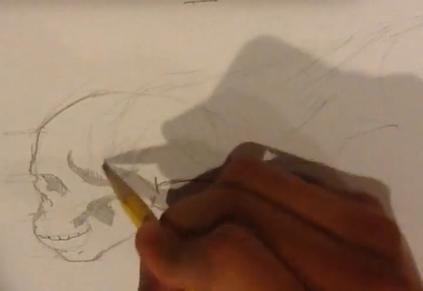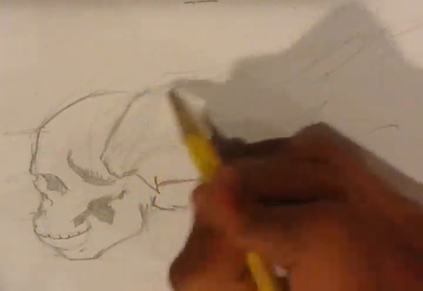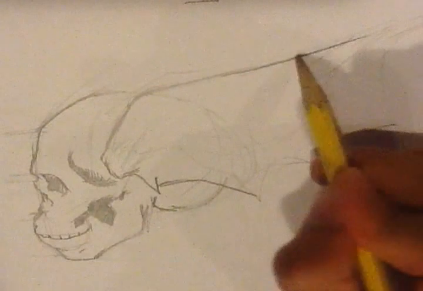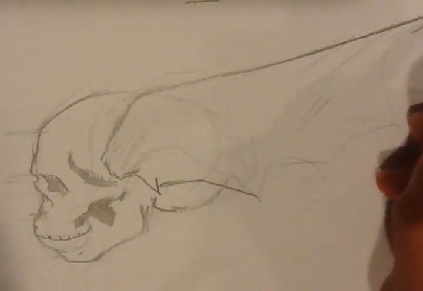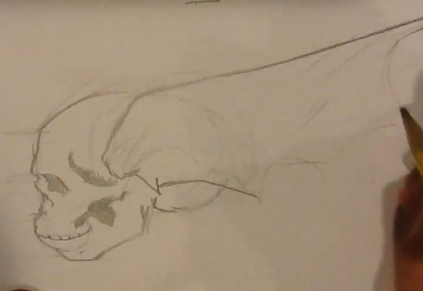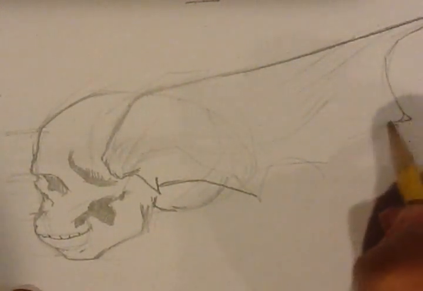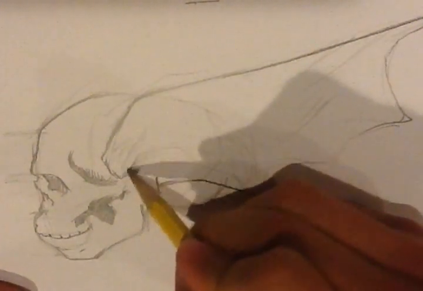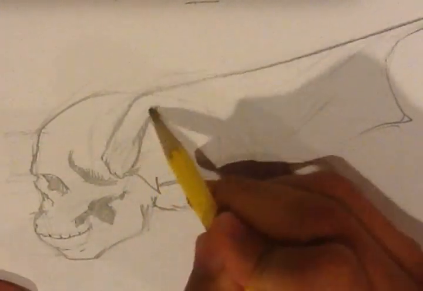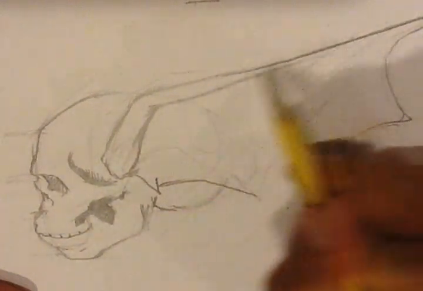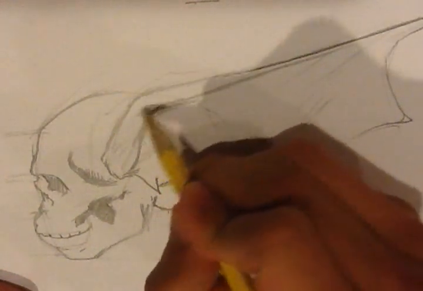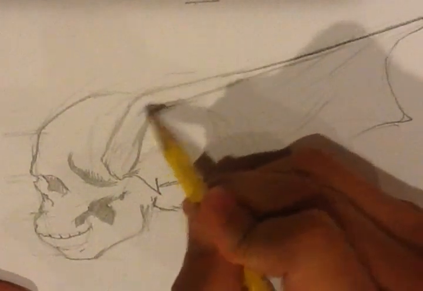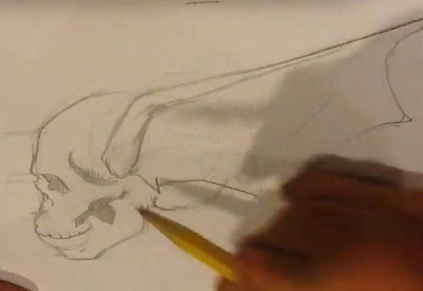I'm going to make it start right behind the temple here, like the wings start. You can always go in and add more detail to, let's say, the wing.